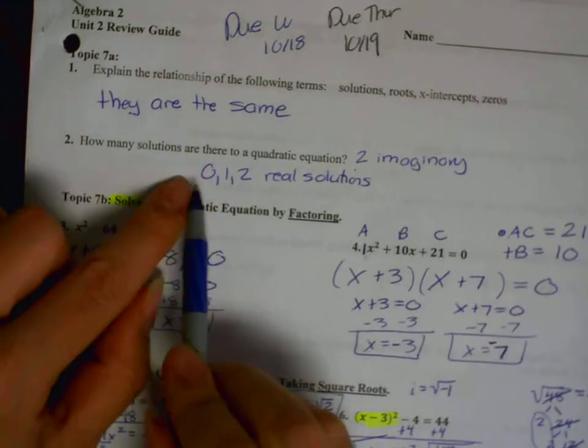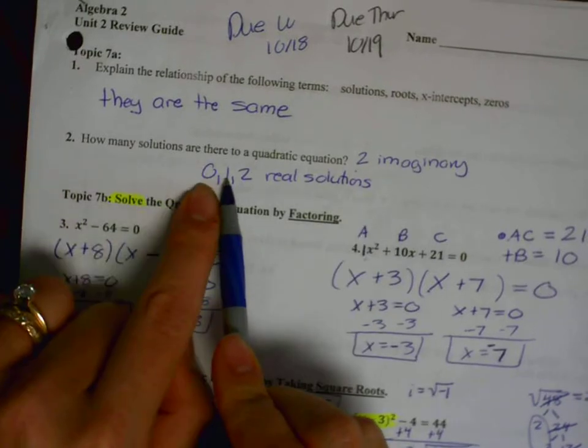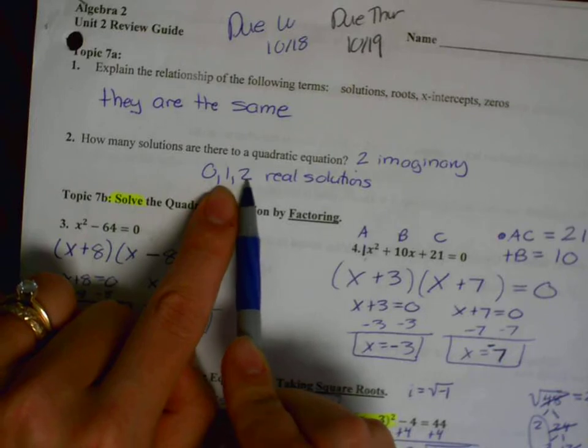So if I have 0 real solutions, that means I have 2 imaginary. And if I have 1 real solution, that means that's a double root solution, or I could have 2 different places where it intersects.